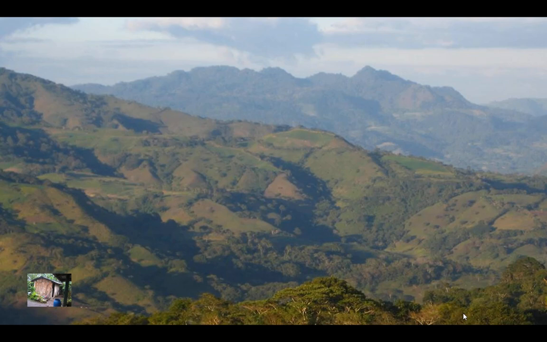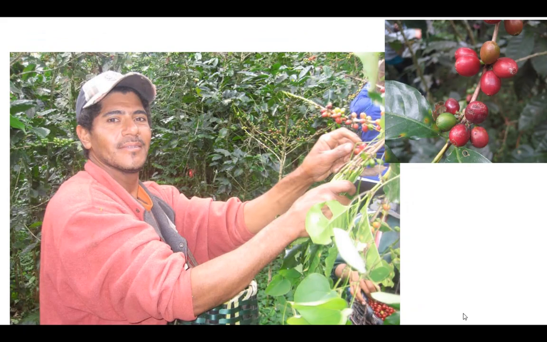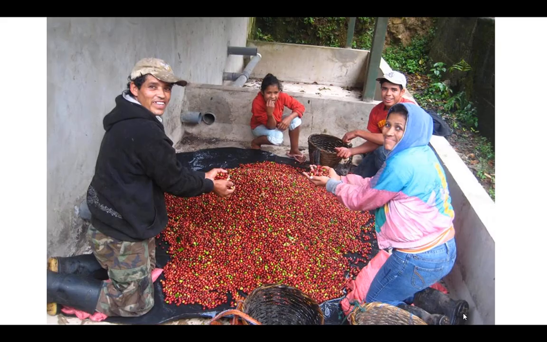I have traveled to Miraflor near Esteli in Nicaragua. This is what it looks like. I've investigated coffee, fair trade coffee, and organic coffee. This is what a coffee field looks like, and he is picking coffee. Of course, he's getting money to pick coffee, and people are able to make just a little bit more money because of fair trade.